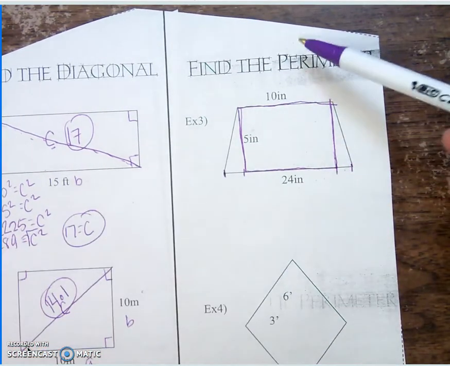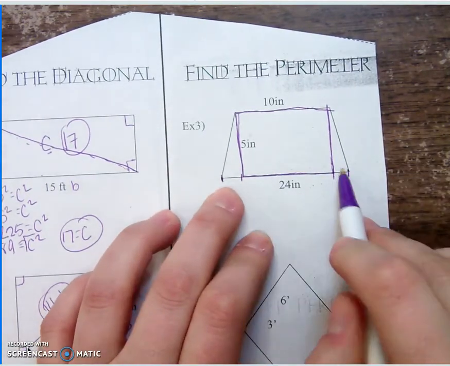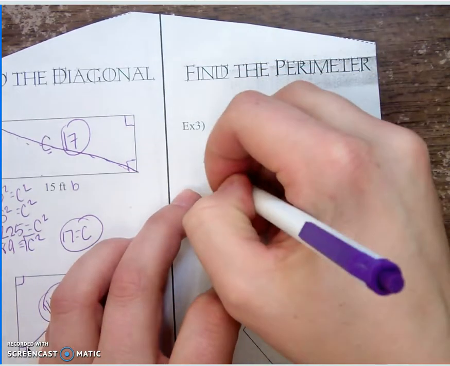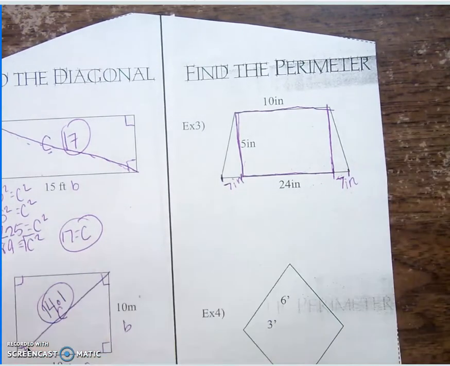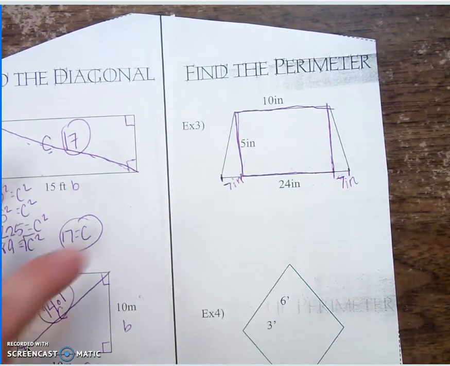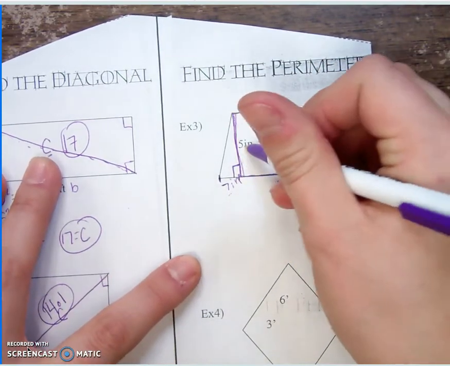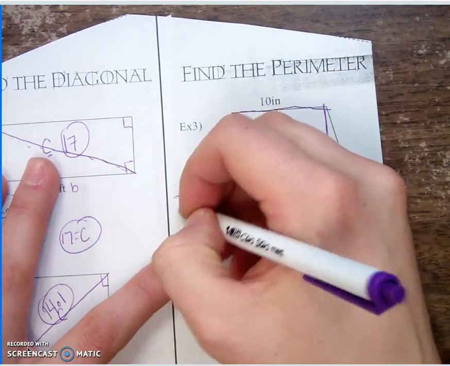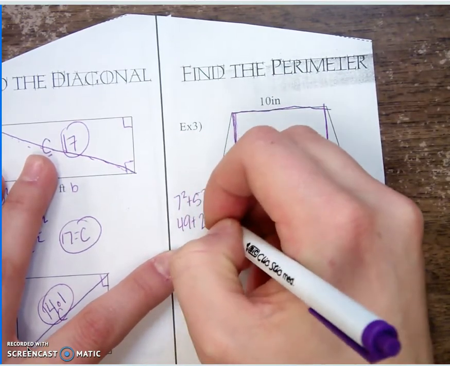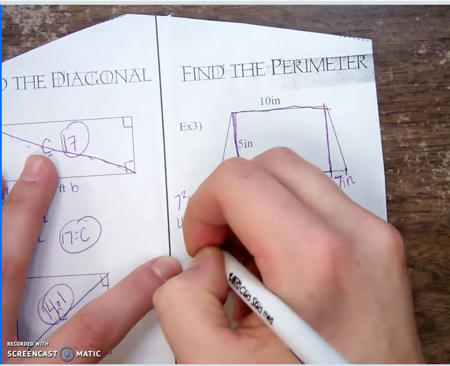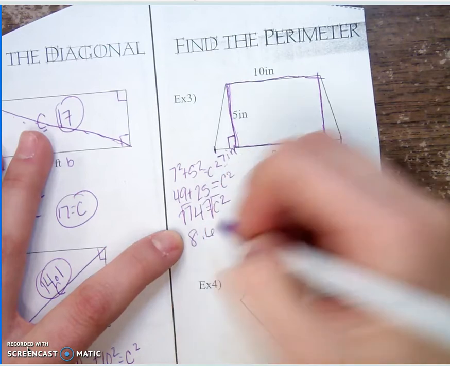So then I need to now figure out what these measurements are. Well, 24 minus 10 is 14. So that means, and I have 2 sides of it, so 14 divided by 2 is 7. So this is 7 inches for this little triangle, and that's 7 inches as the base of that triangle. Okay? I'm also given this height, so here's my right triangle, here's my a and my b to find the diagonal. So 7 squared plus 5 squared equals c squared. So 49 plus 25, which is 74. Square root is about 8.6.